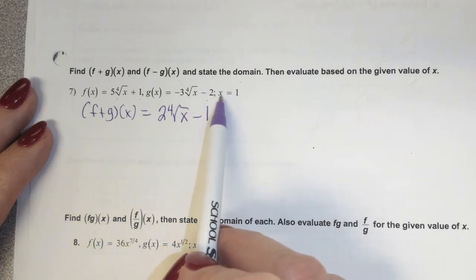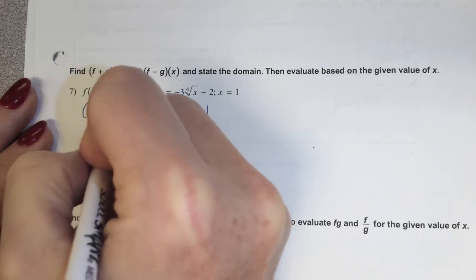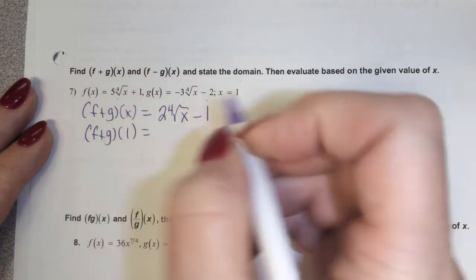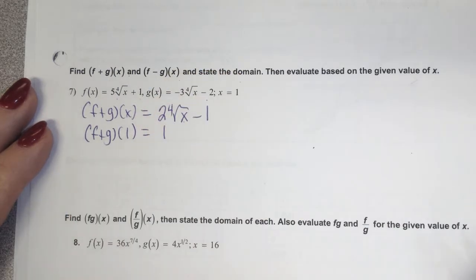Now they ask me to do that for x equals 1. Plug in 1, and what do you get? Anybody? 4th root of 1 is 1 times 2 minus 1 is 1.